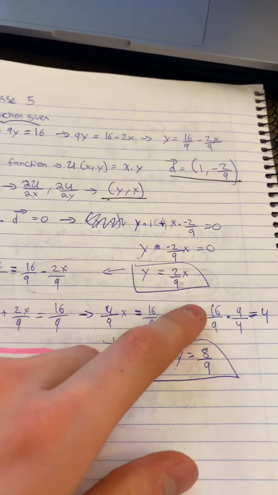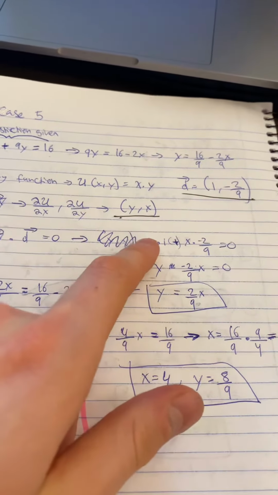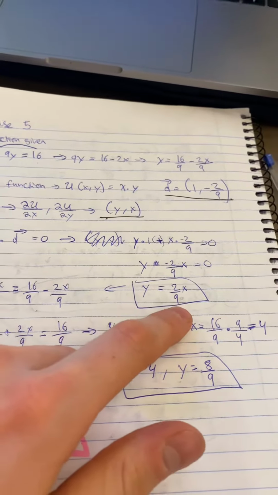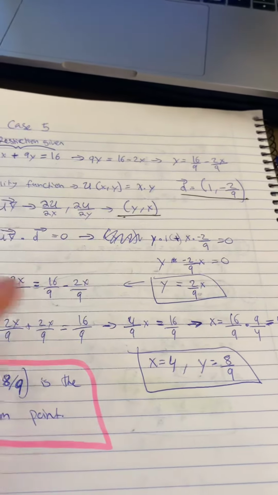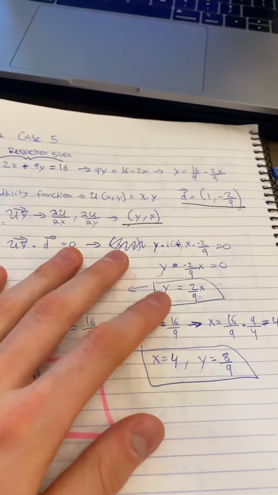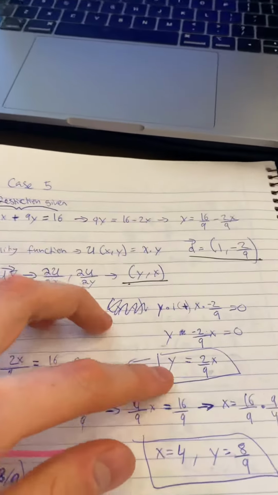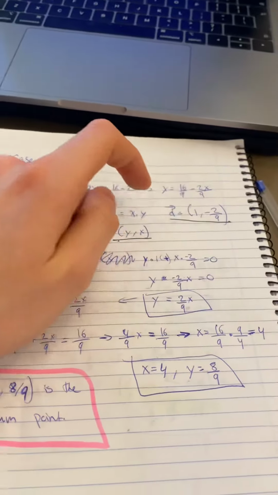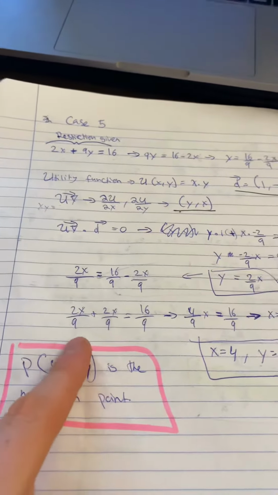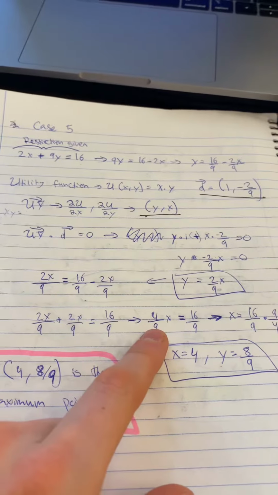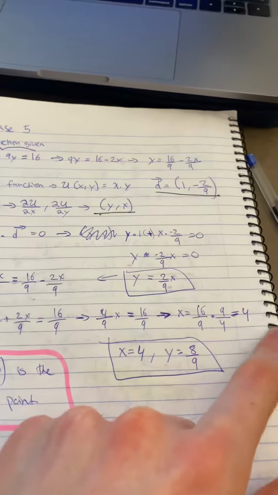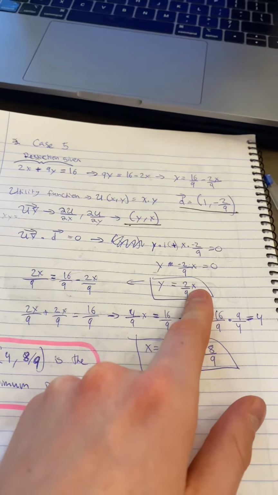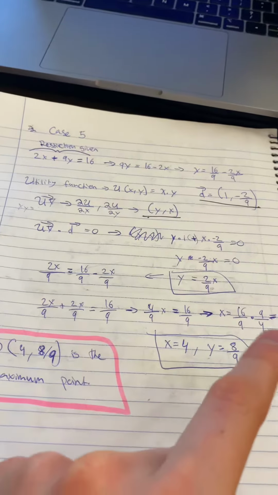Once we do that, we come here, these are the steps, and when we combine that, we get that y equals 2/9x. And once we have this, we need to find x, and we can find x if we plug it in the original function, which is over here, which is the restriction also. And we have that if we plug it in, x will equal 4. X will equal 4. And if we have 4, then we can find the y value, which is 8/9.